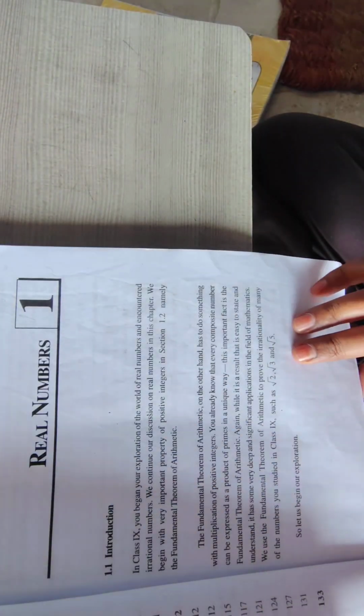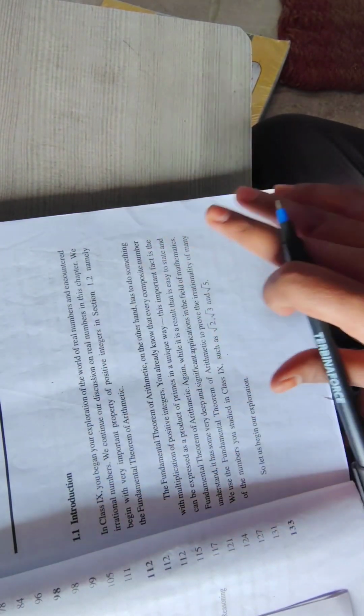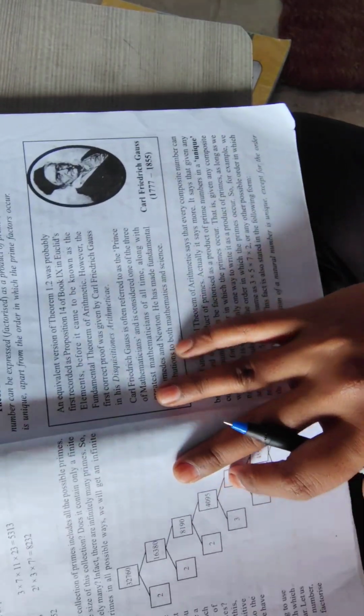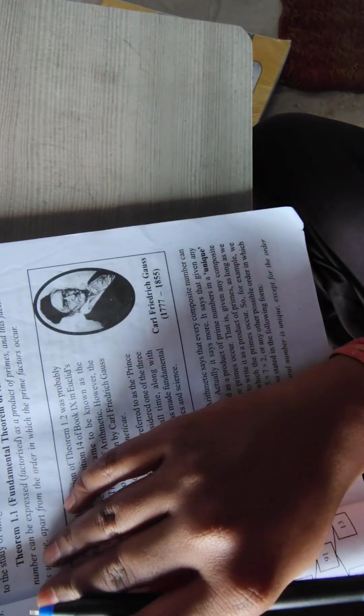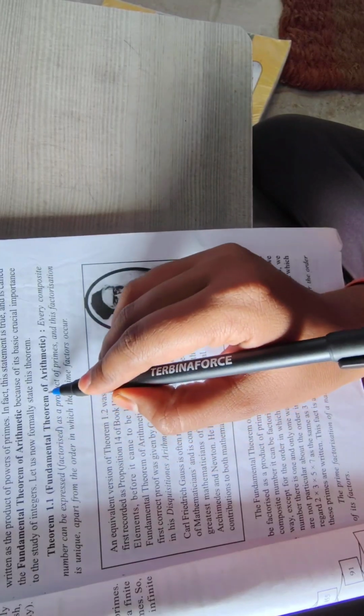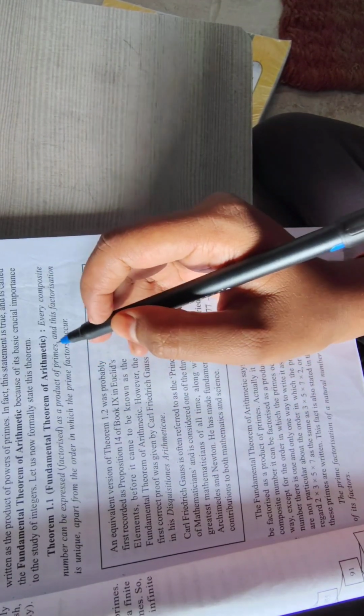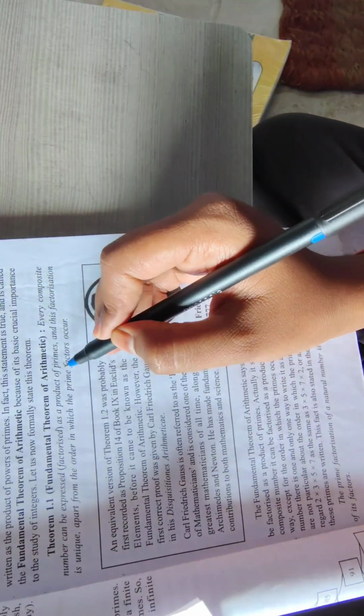So we come to our chapter. The first concept of your real numbers, which is most important, is the basic theorem 1.1. What does it tell? The fundamental theorem of arithmetic. What is the fundamental theorem of arithmetic? See children, before going to see the definition, first I'll tell one example.